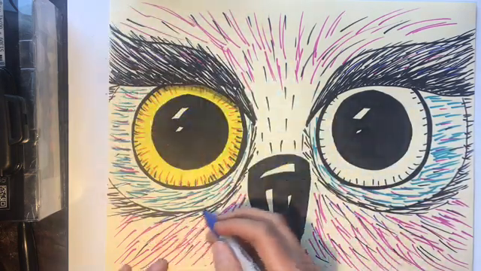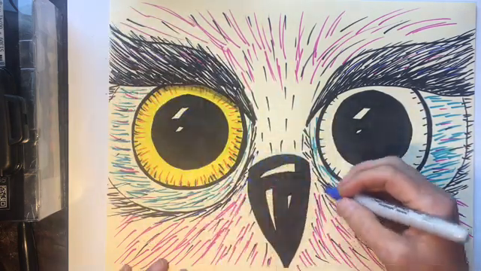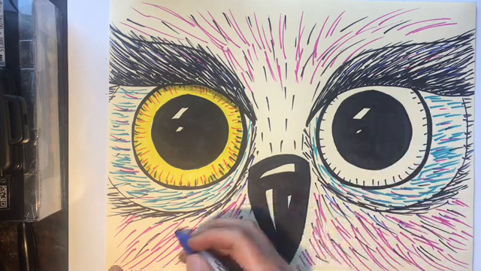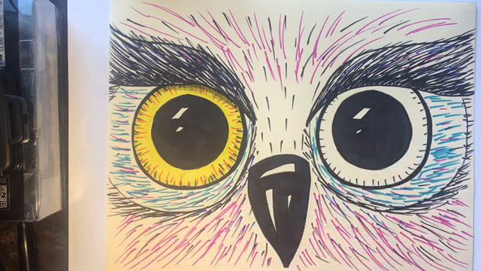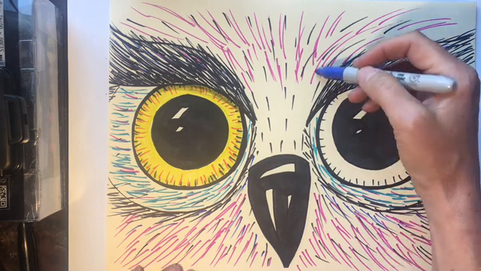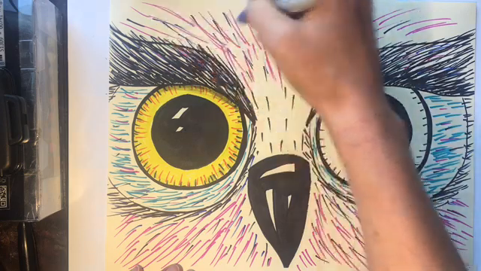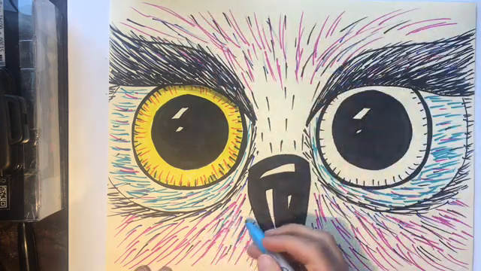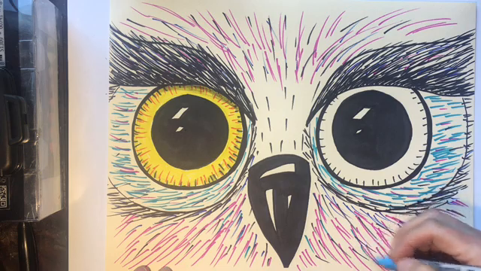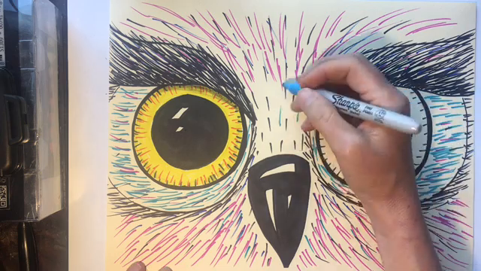So you can pick pretty much any color you want. That's what's fun about this. Just get creative with your colors. Maybe I'll add some blues up in here. Light blues too, just to add a few. Maybe a couple in here.